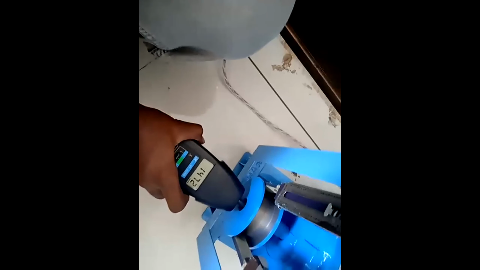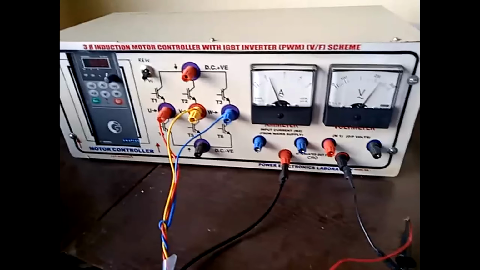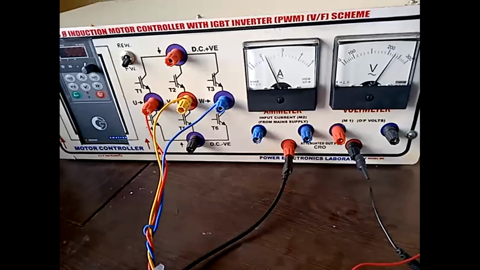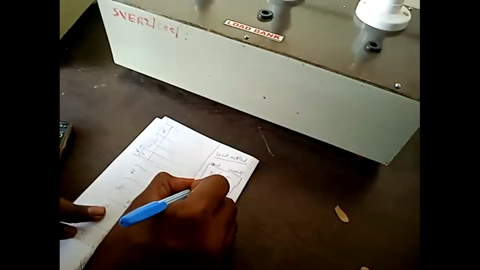The speed is going to decrease and the current increases. Clear? Yes. Note the readings. Speed is 1472. Next, current is 2.1 amperes. Now again take one more reading.